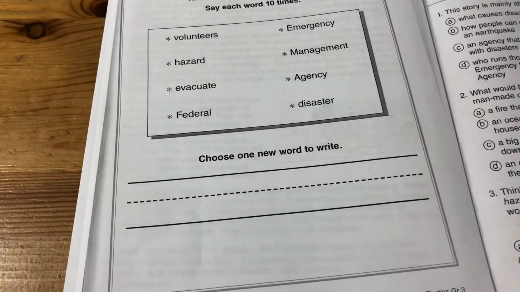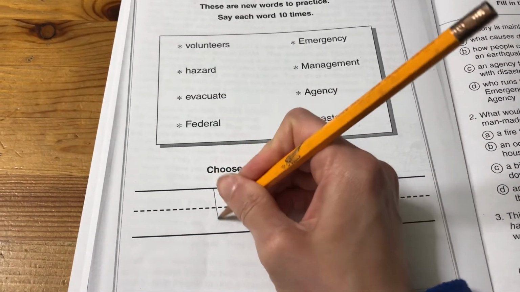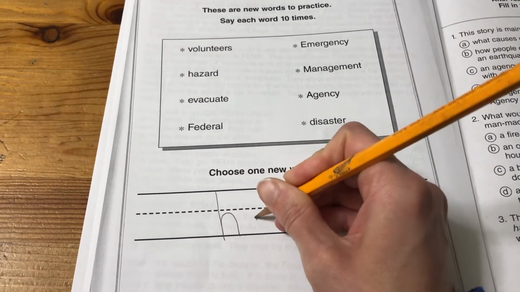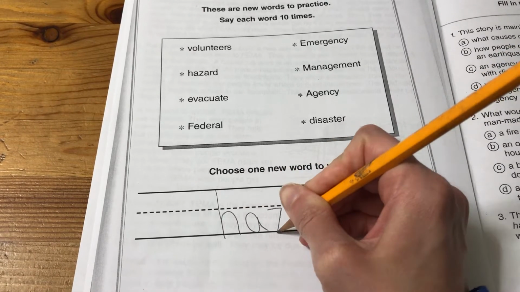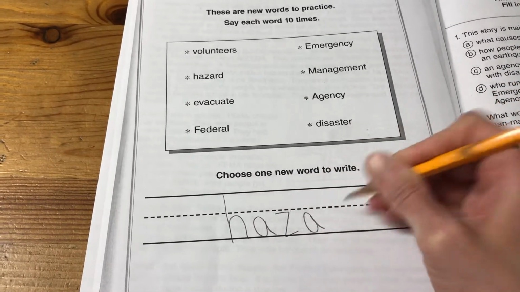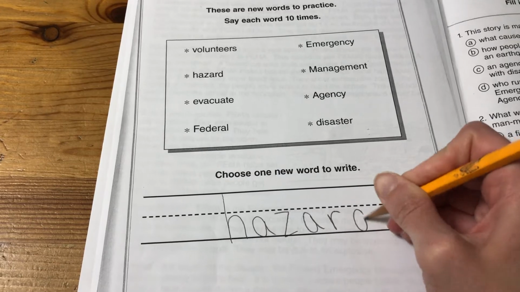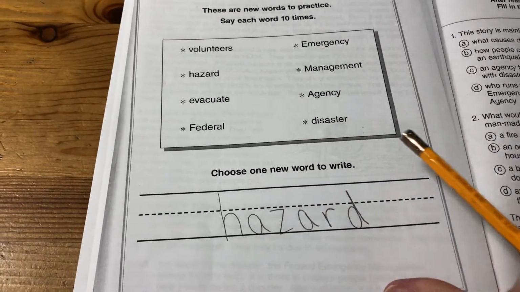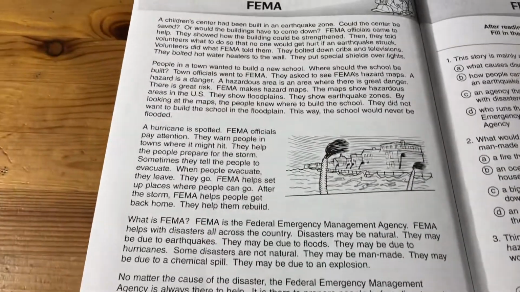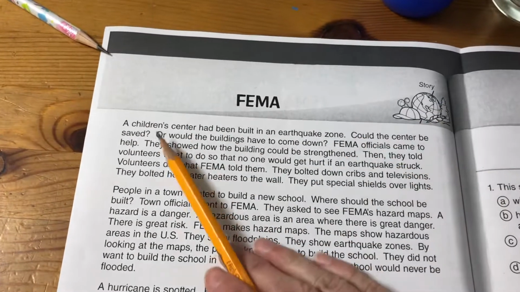All right, so choose one word and write it. I'm going to do hazard. All right, let's do FEMA.